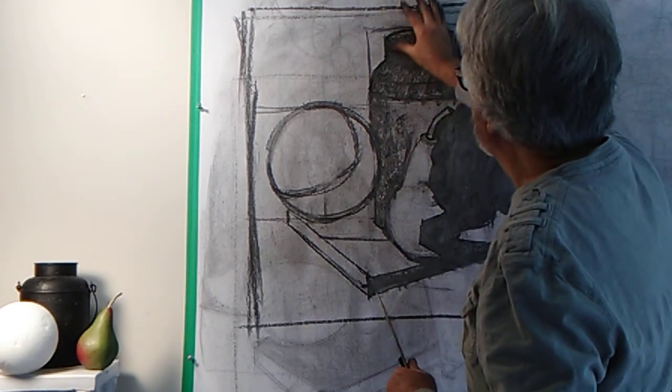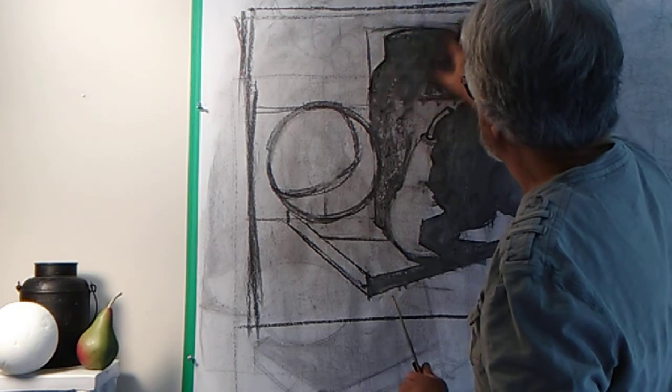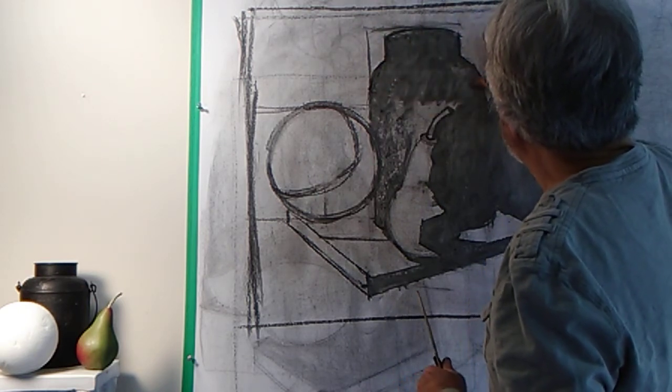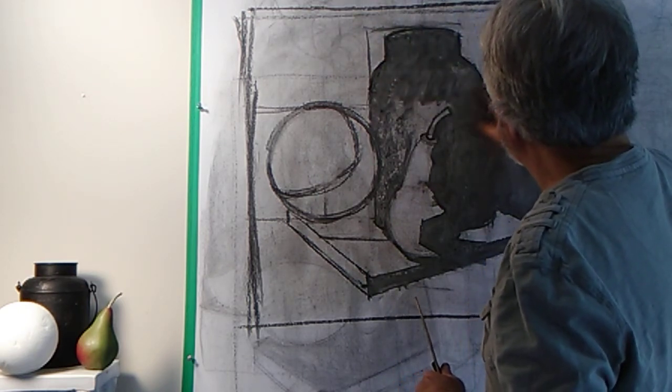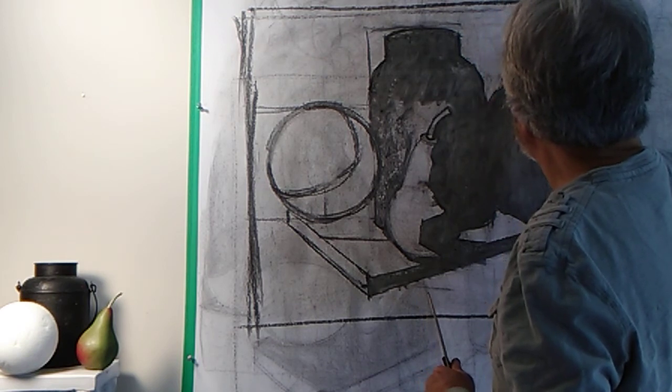All the lines are gone. We get a silhouette. That's how it should be on yours as well, whatever the object is.